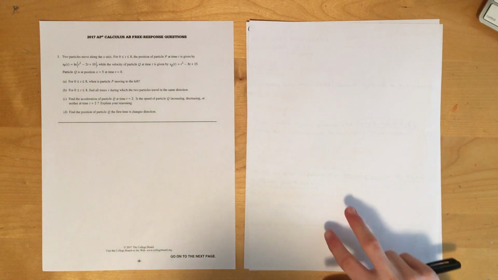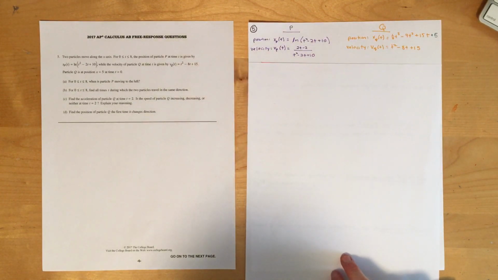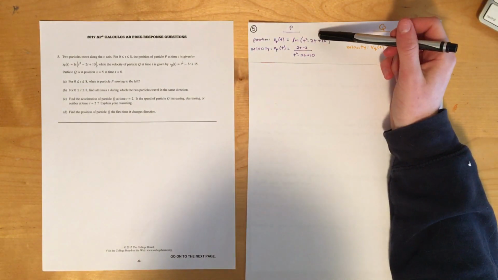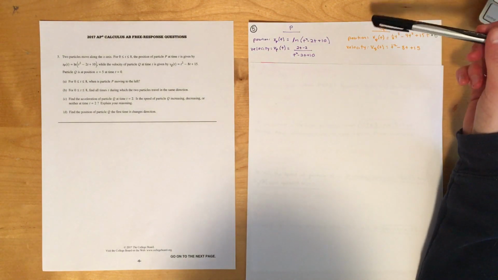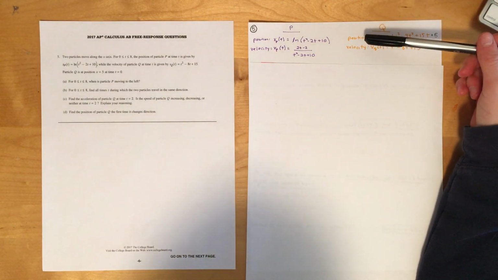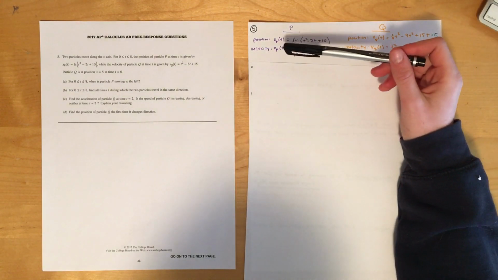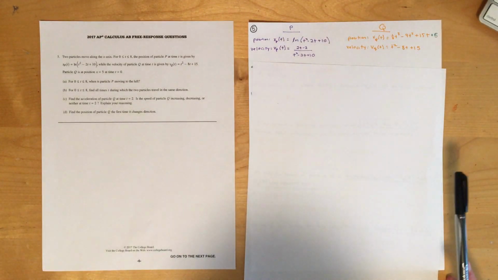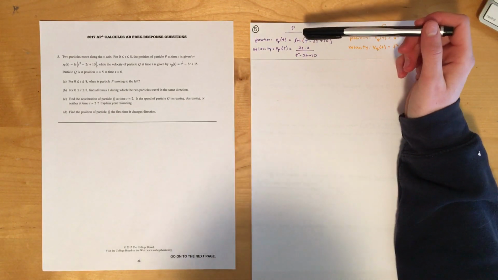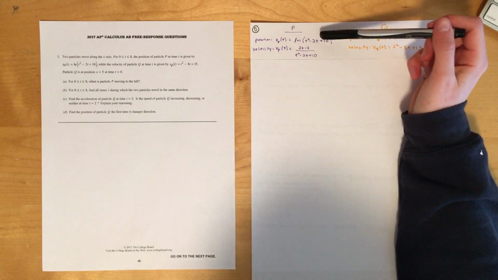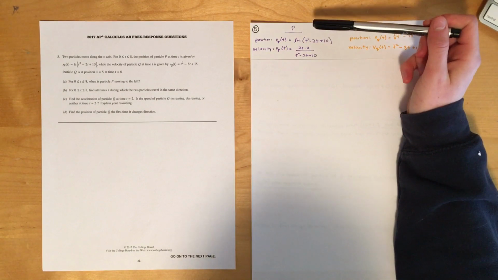So before I even start, I wrote down both of the functions they gave me. In addition, for q I found the position function, and for particle p I found the velocity function. To find the velocity, you simply take the derivative.